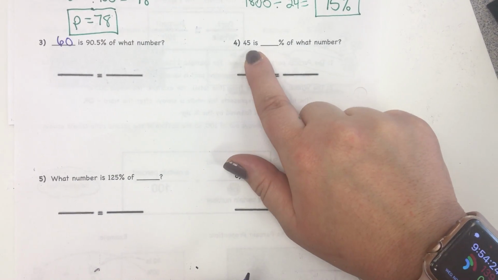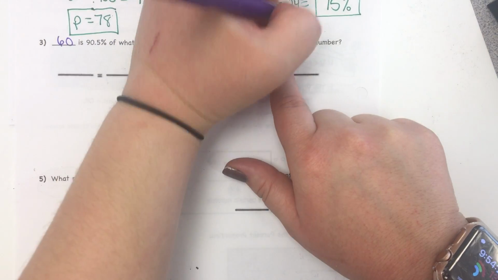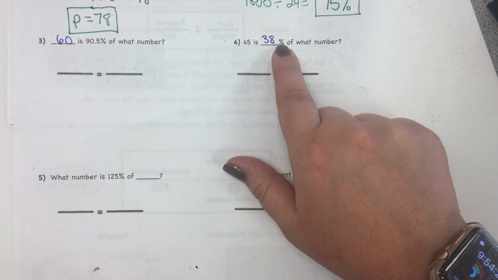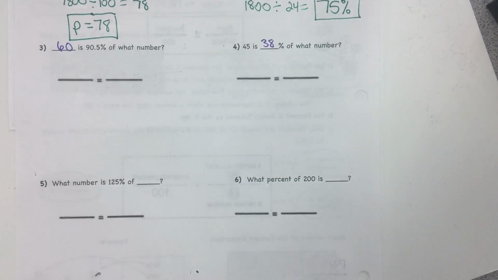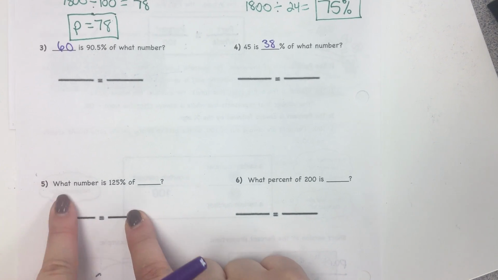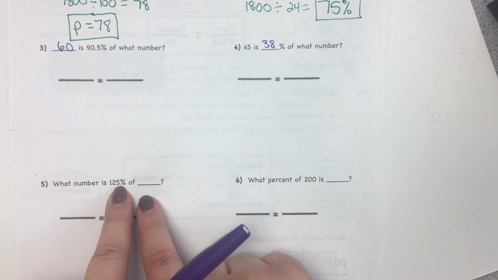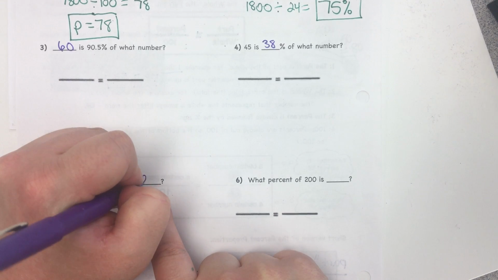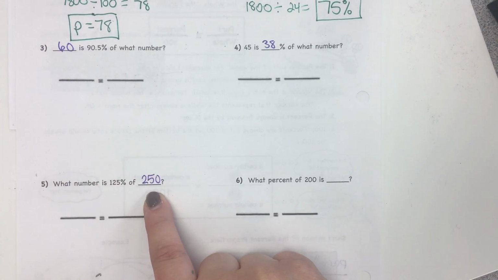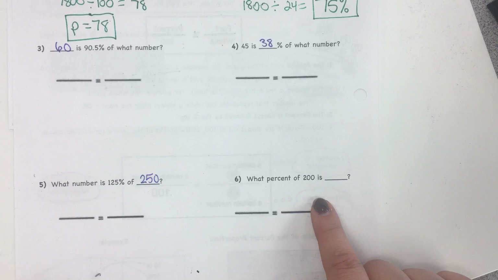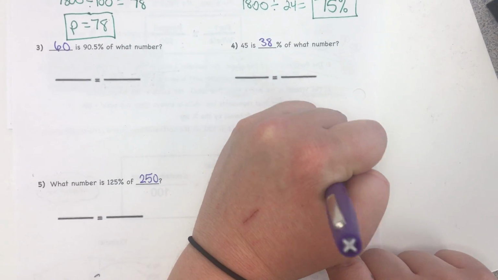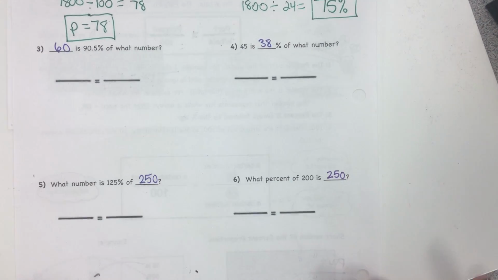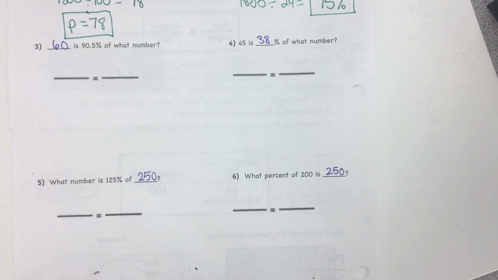For number 4, 45 is 38% of what number? Number 5, what number is 125% of 250? And then number 6, what percent of 200 is 250? If you want to try these on your own, go ahead. If you prefer to try them with me right now, please continue watching the video.